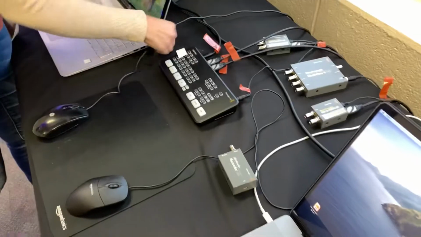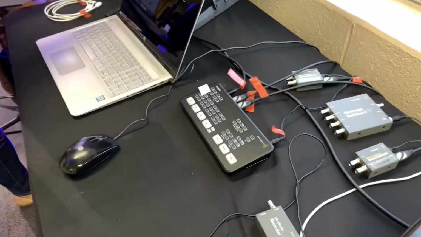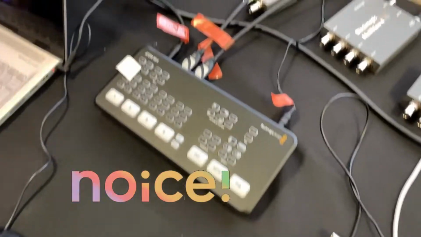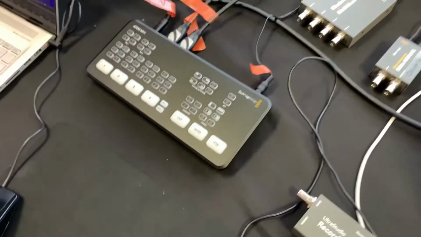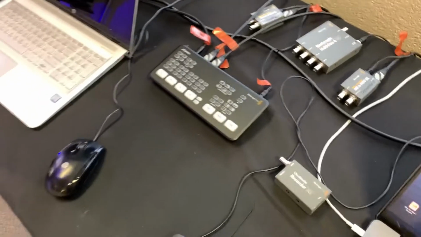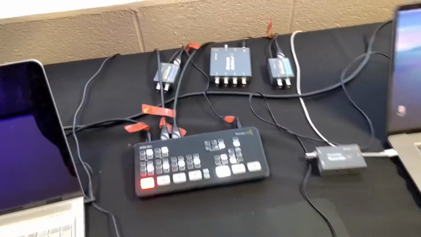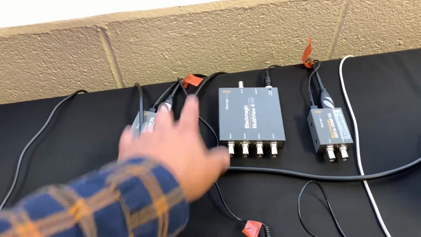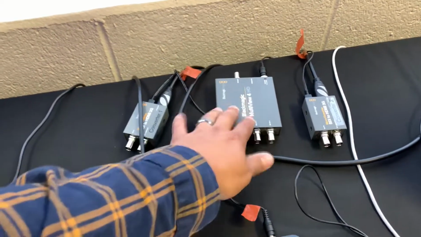So again, this is going to be like a broad overview. It's not going to be like a tutorial. I'm just showing you what we're using, how we're using it. So the most popular device on the market right now for live streaming, I mean, they have a pro version, but it is the A10 Mini. And it does all of our switching from cameras. So we also are using Blackmagic converters, SDI converters, and multi-view. And so this multi-view is going to help us get our 2 cameras onto this big screen here.